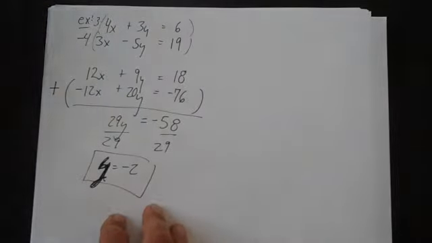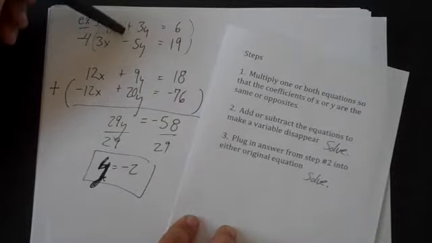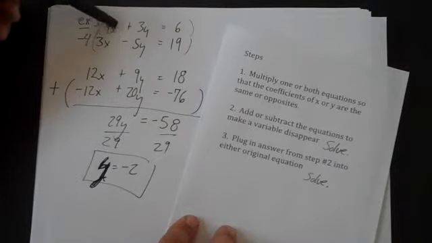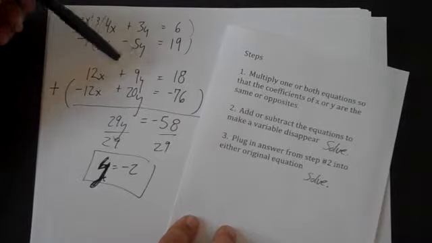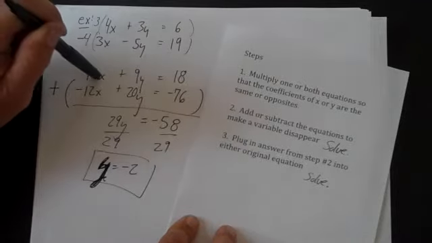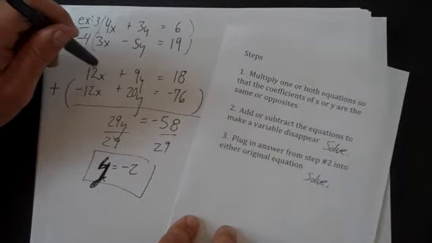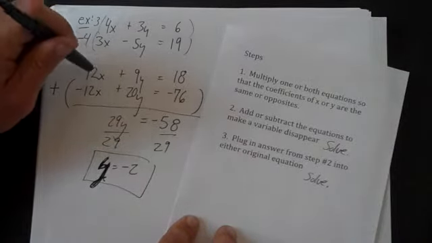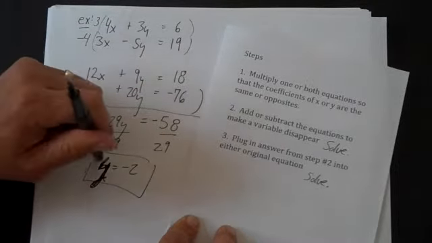So what are our steps here? The first step is we multiply one or both equations. In this case, we multiply both equations by a number so that either the x's or the y's have the same coefficient or opposites. There's a 12 and a minus 12, so in this case they're opposites. Then we're going to add or subtract. How do you know whether to add or subtract? You're going to do whatever makes a variable disappear. So if it's 12 plus a minus 12, that's going to be a 0. So you get y is equal to minus 2.